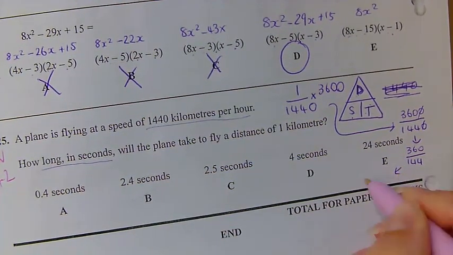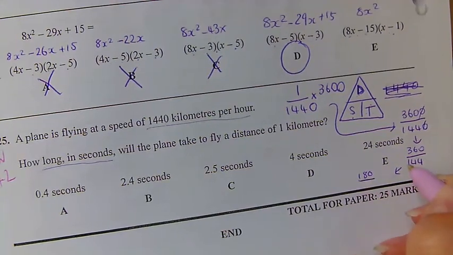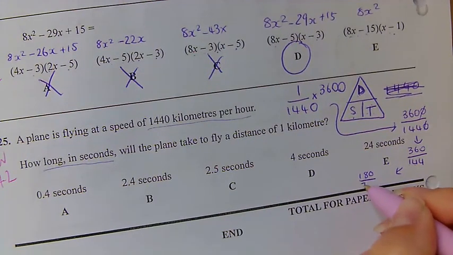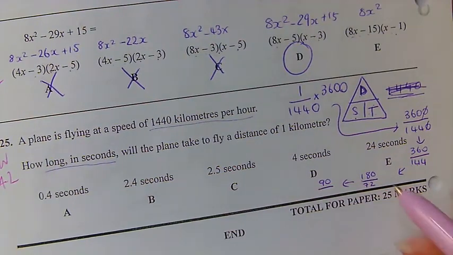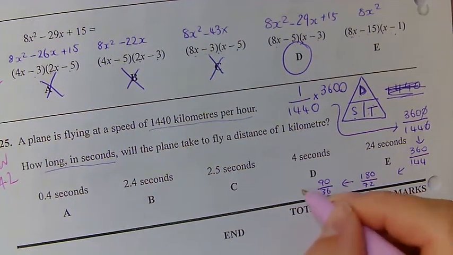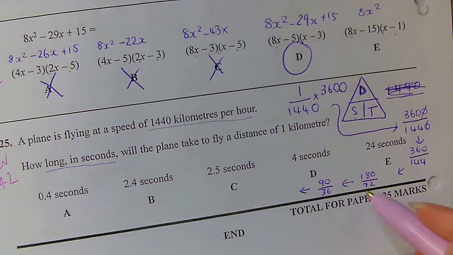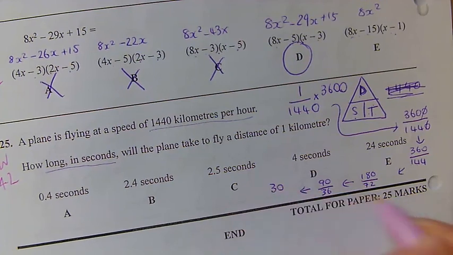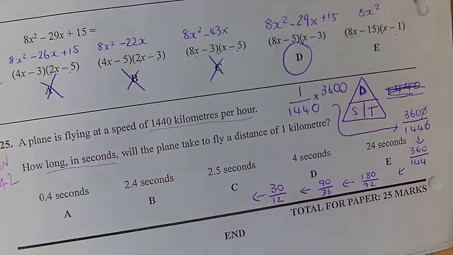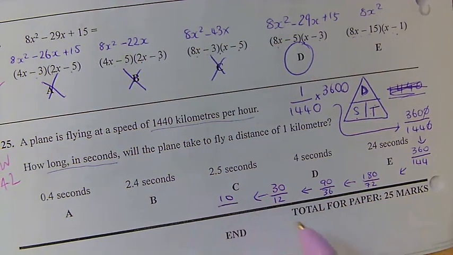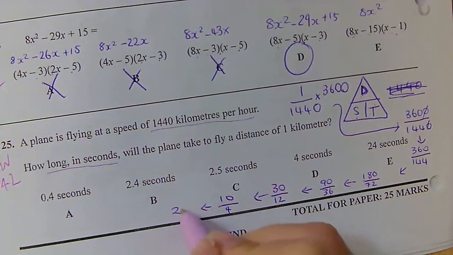Okay, I can half both. 180 divided by 72. I can half both again. 90 divided by 36. I know 3 goes into both. How many 3's go into 90? Well, how many 3's go into 30 is 10. How many 3's go into 36? That's 12. I can keep going. So 3's go into both again. How many 3's go into 30 is 10. How many 3's go into 12 is 4. So 10 divided by 4 is 2.5.